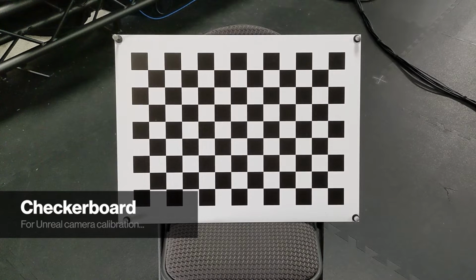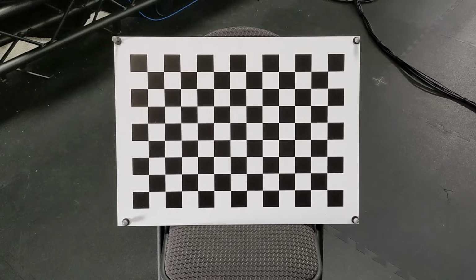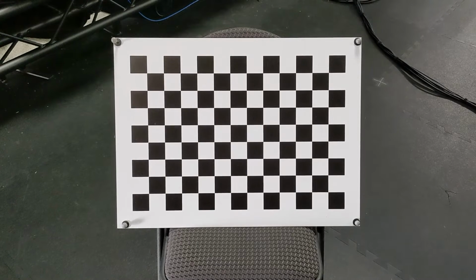A rigid board with a black and white checkerboard on it is needed to calibrate the lens. However, this object will likely be replaced in the future.